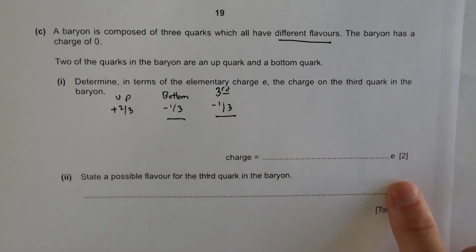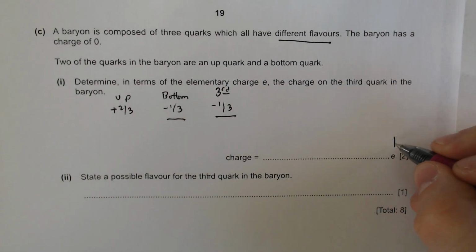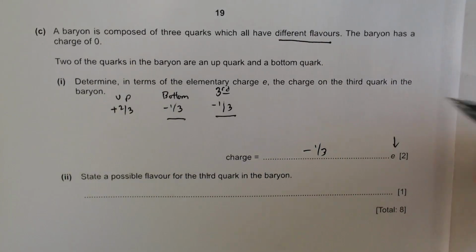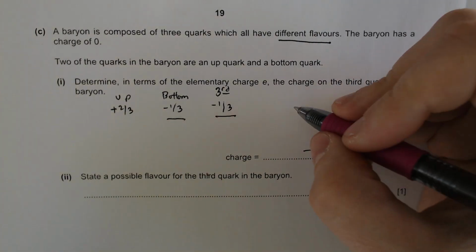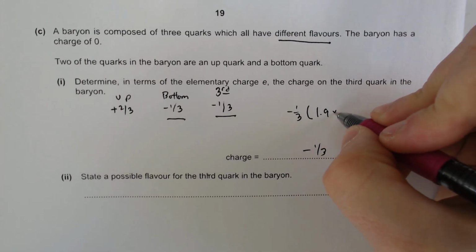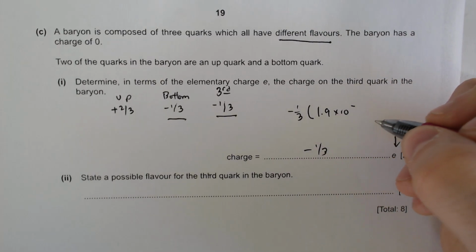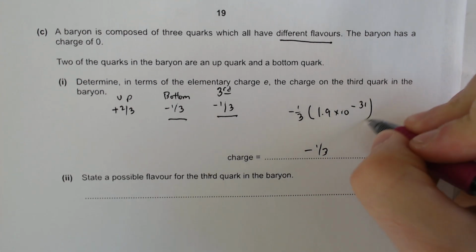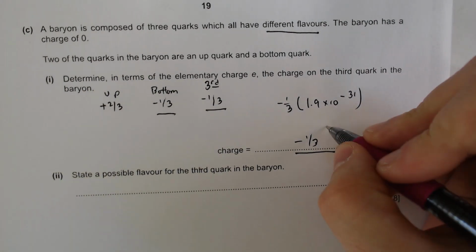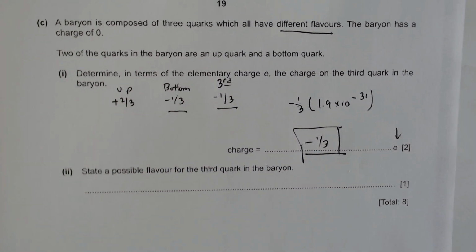So what is that charge in terms of the elementary charge? Well, it would be negative 1/3 e. And if you wanted to figure that out in coulombs, which occasionally you have to, you'd have to do negative 1/3 of the elementary charge, which is 1.9 times 10 to the negative 31st. It might be negative 19th. But that is on your formula sheet. You don't have to have that memorized. I think it's negative 31st, though. Don't need it, though. We just got the negative 1/3.